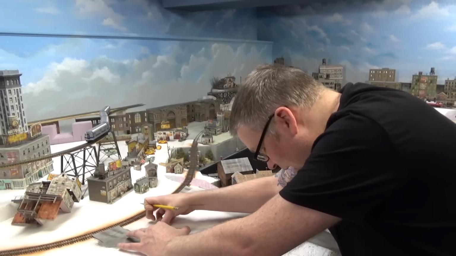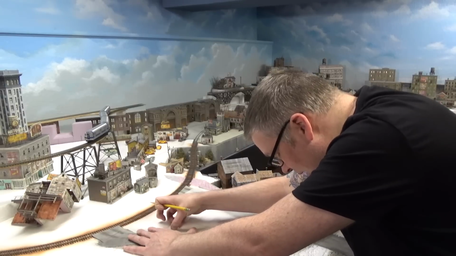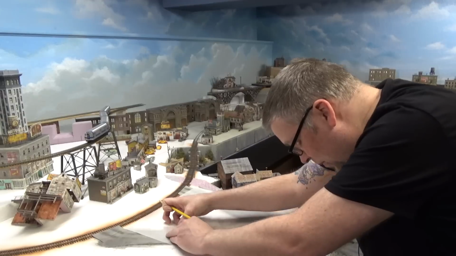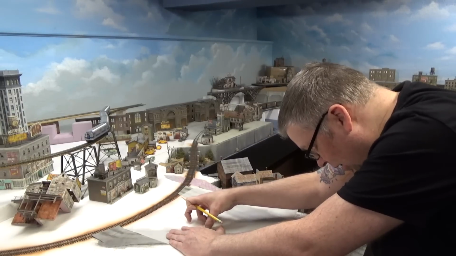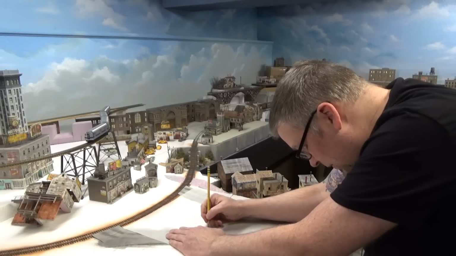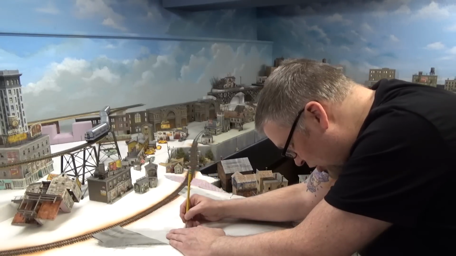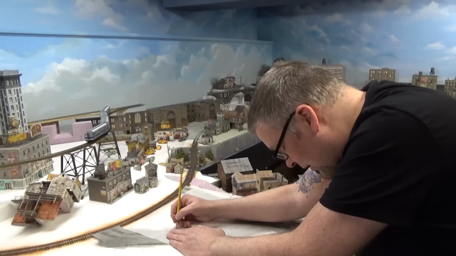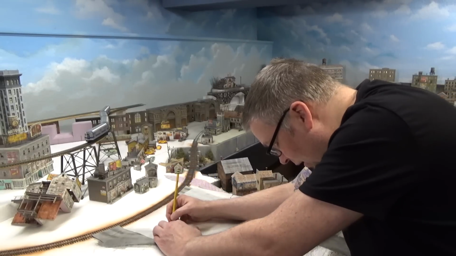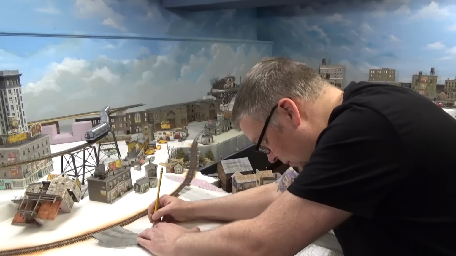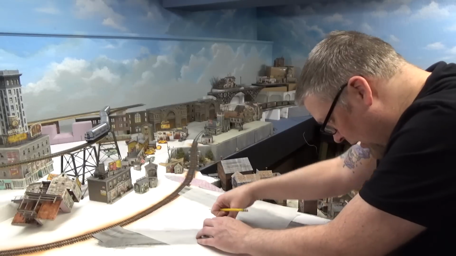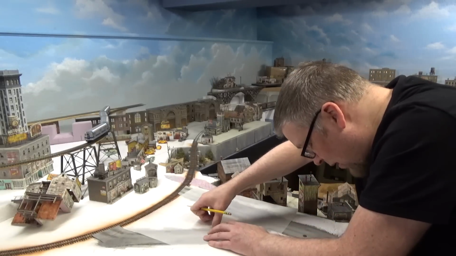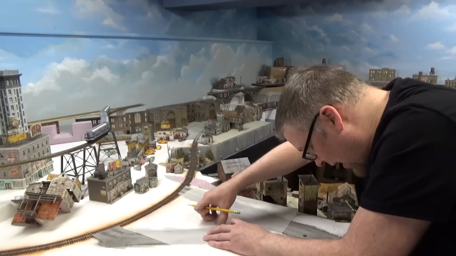So take your fingernail and go right along the edge of the street, the concrete that we put in. And then I have a very sharp number 2 pencil and I'm going right along the edge. I probably should have taped this down, but we'll just try very hard not to move it.